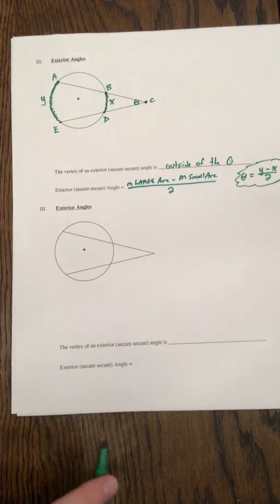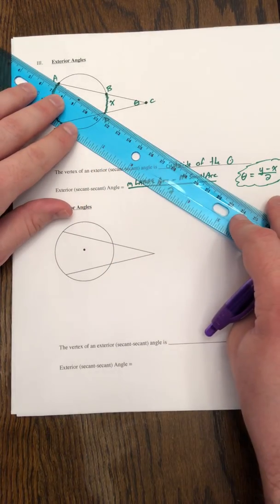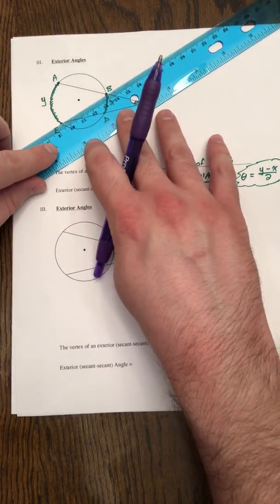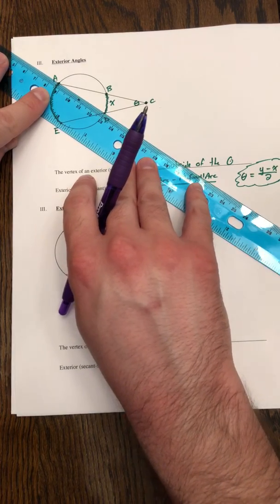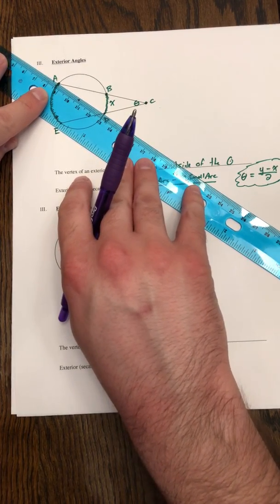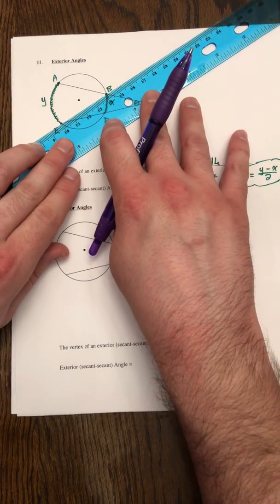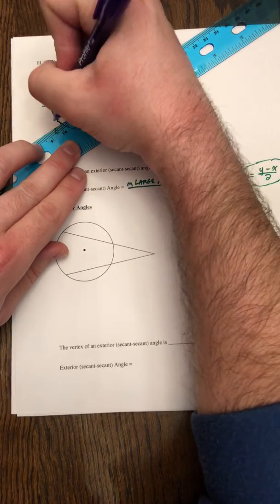This is creative. To prove it, we can draw in either chord AD or BE. I'm going to choose BE because chord AD kind of looks like it's pretty close to the center, and I don't want you to think that this would only happen if we drew in a diameter. Chord BE does not go through the center, so let's draw in chord BE.